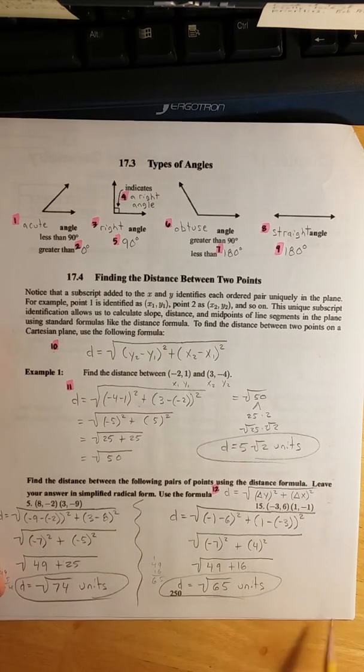So hopefully that's helpful to you. We've learned to work the distance formula. We've learned some of the terminology associated with coordinate plane geometry, and hopefully that's a nice primer for you. Thank you, and we'll see you on the next segment.